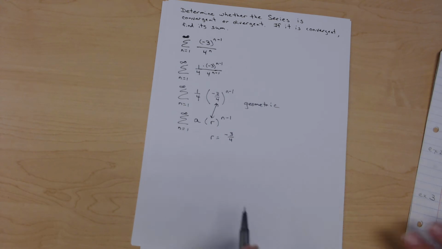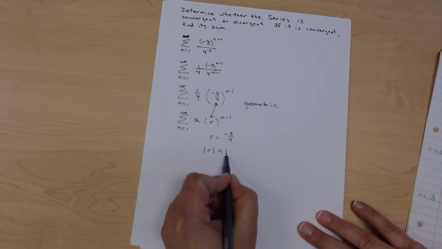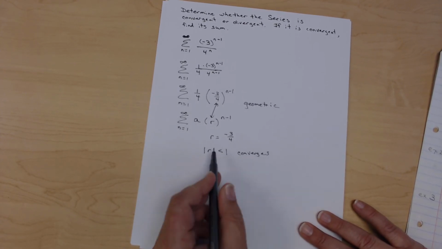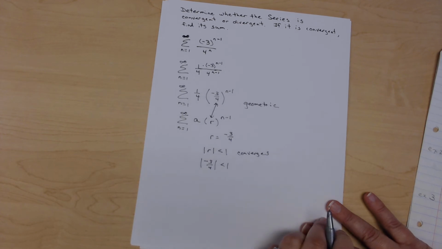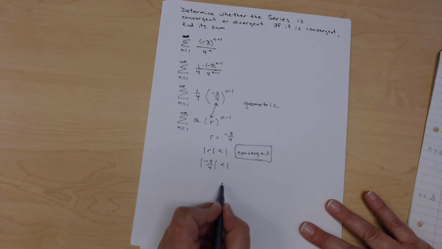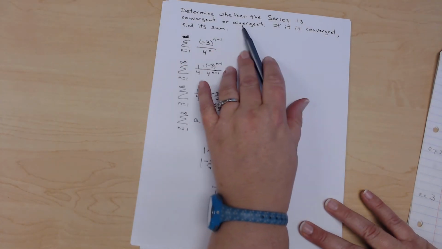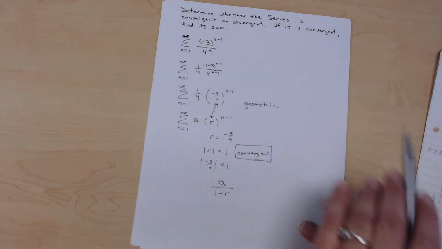Okay. What's the rule? If the absolute value of r is less than 1, it converges. So is the absolute value of r less than 1? Absolutely, so it converges. Okay, and what does it converge to? A over 1 minus r. So determine whether the series is convergent or divergent. We did that, converges. If it is convergent, find its sum.